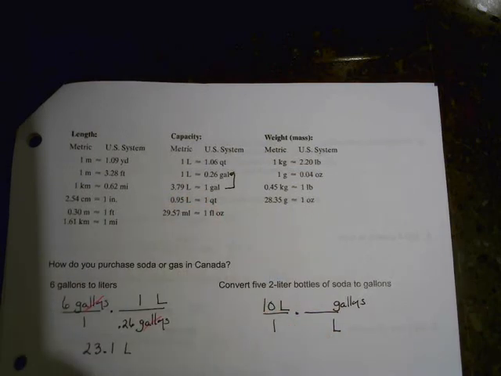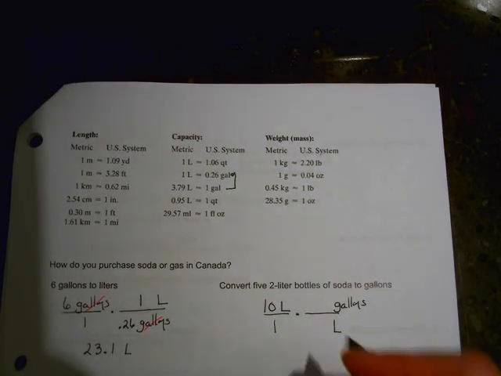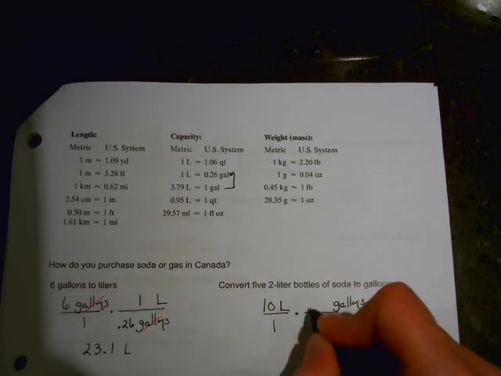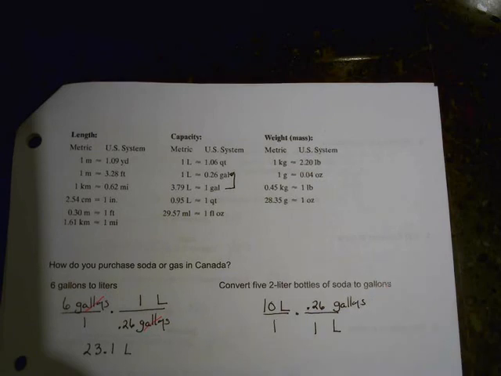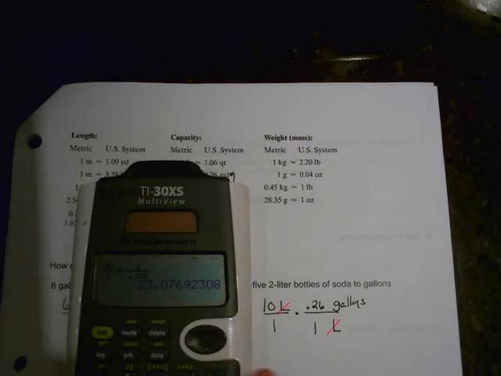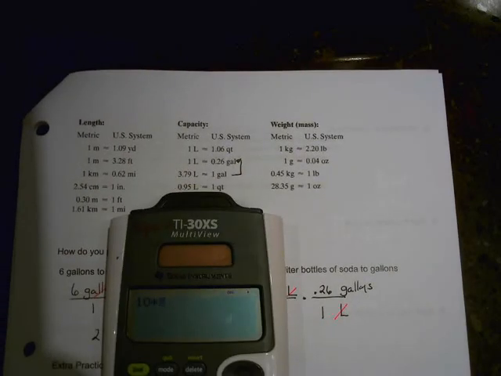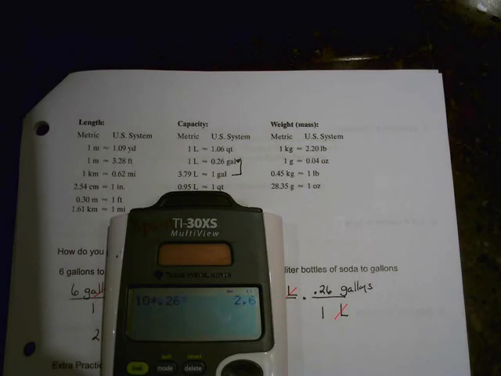So we've got 1 liter is 0.26 gallons, right? This time we have liters on the bottom because we want to get rid of liters, and we want to be left with gallons, so those are on the top. And then just plug in your calculator. We've got all those ones on the bottom, so I really don't need the fractions. I can save myself the fraction grief. So did you guys get 2.6 gallons?